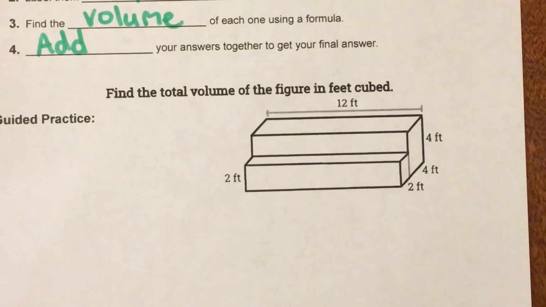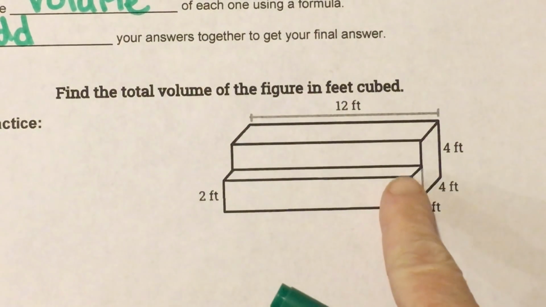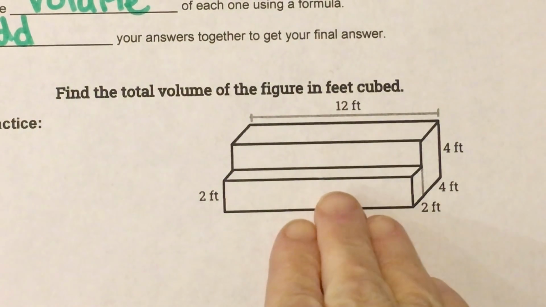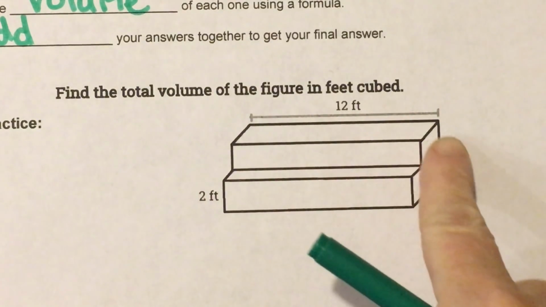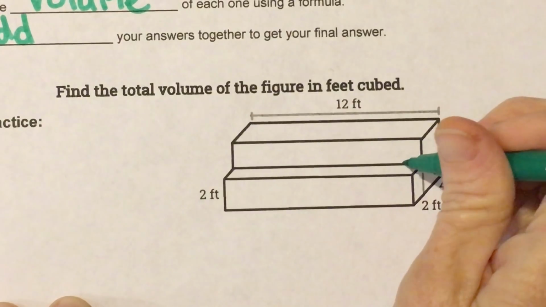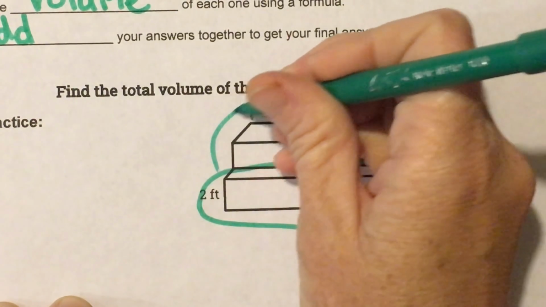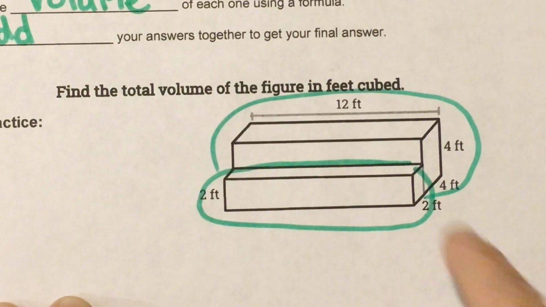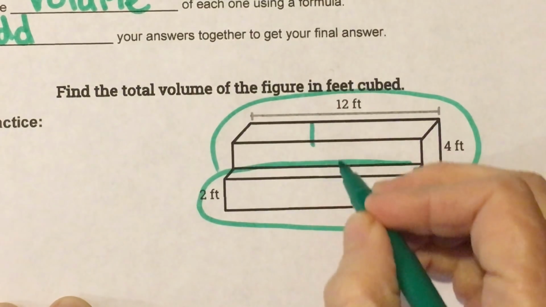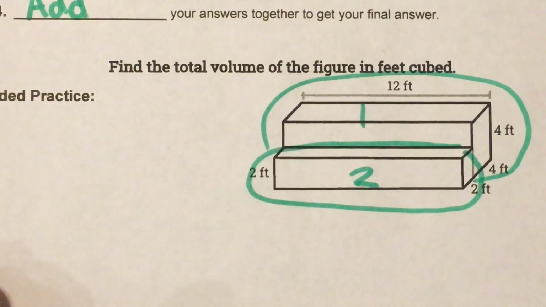So here's my shape. The way I'm seeing this shape is they kind of took this long skinny one and pushed it up against this long taller one. So I would break it up as saying I have this one in the front and then I have this one in the back. I'm kind of seeing it like that. So I could call that one my first one and my second one. Okay, so let's find the volume of our first shape.